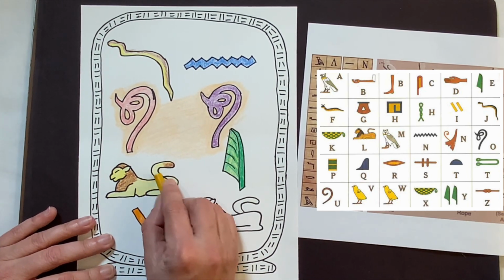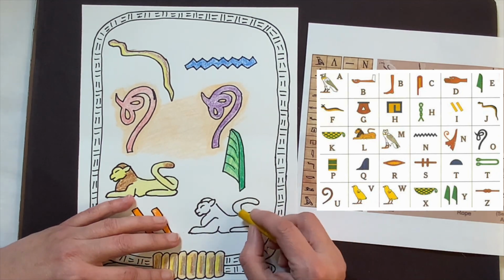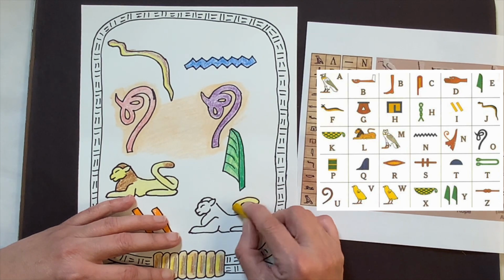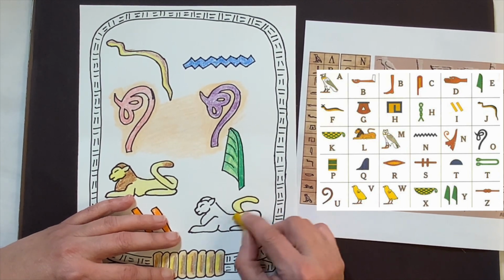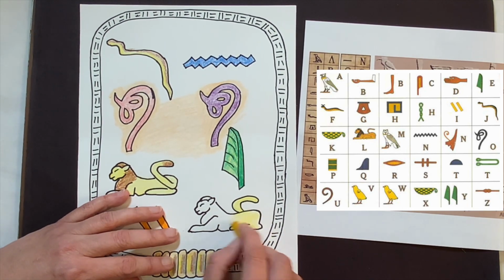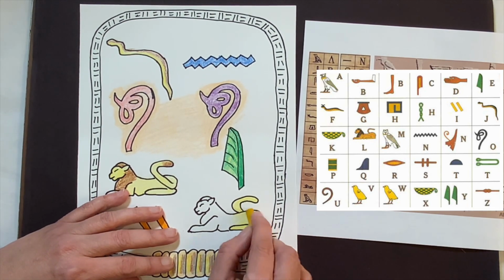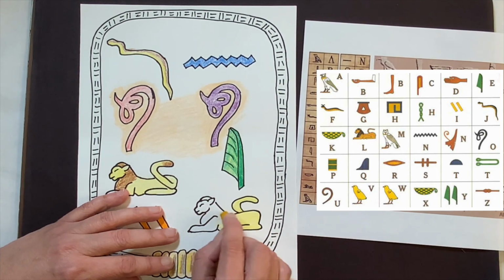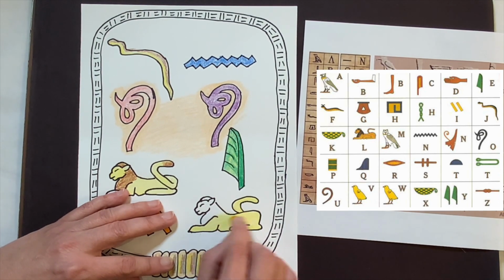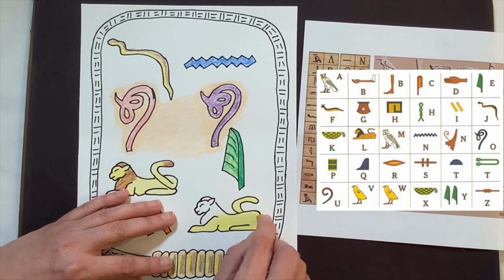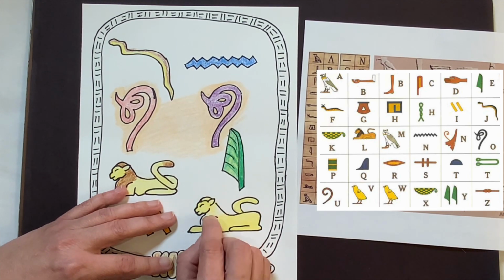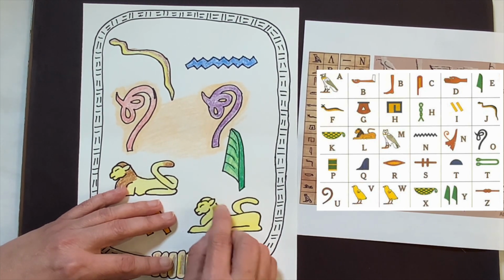And then I have one more lion left. And I'll be about done. That's my lion. And I'm going to put brown on top of him.